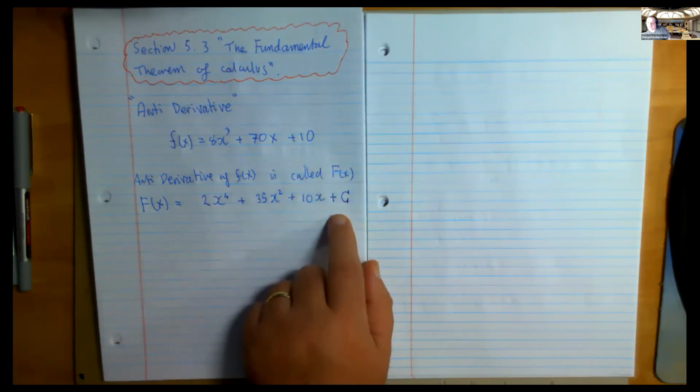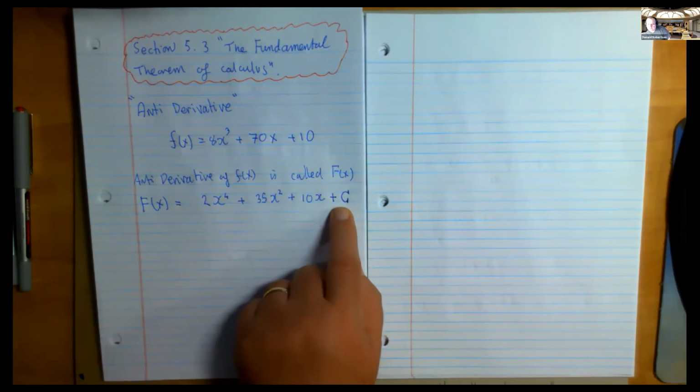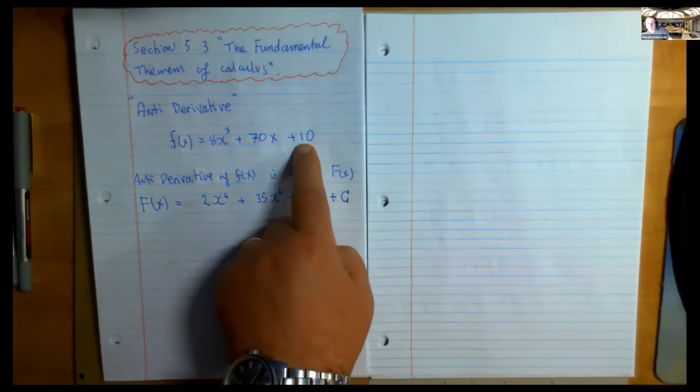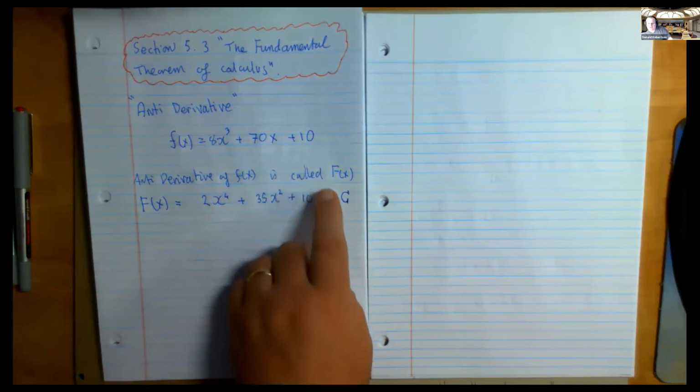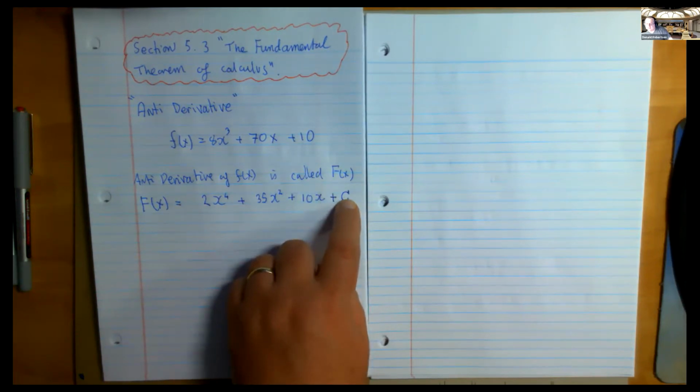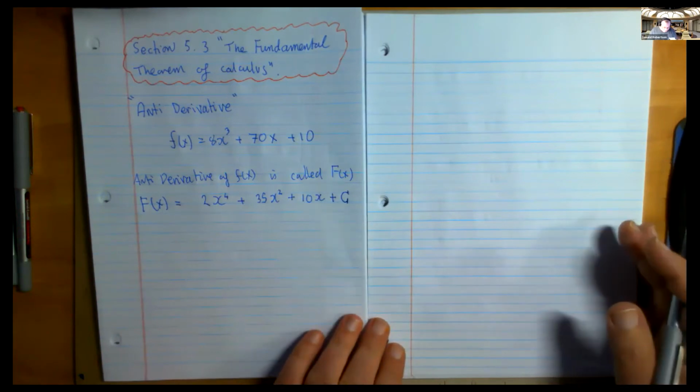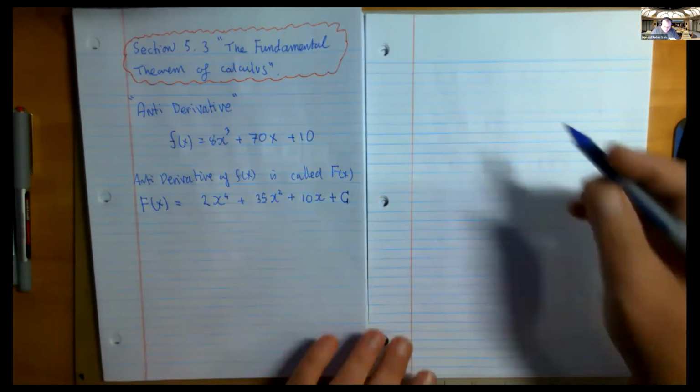But it could have been plus 24 or plus 2000 or something else. And so this here is like a placeholder. It's called the arbitrary constant, if you want to know what its name is, for the number that we don't know what it is now, because we only know what the answer to the derivative is, right? We don't know what this number here is because it could have been anything.